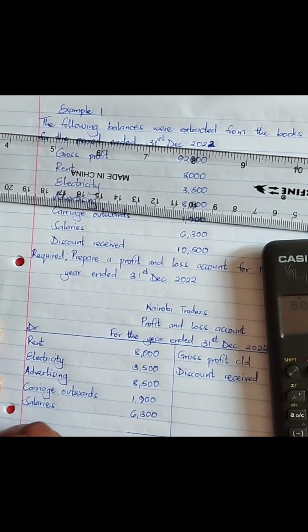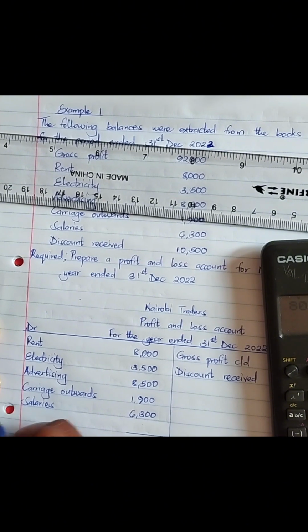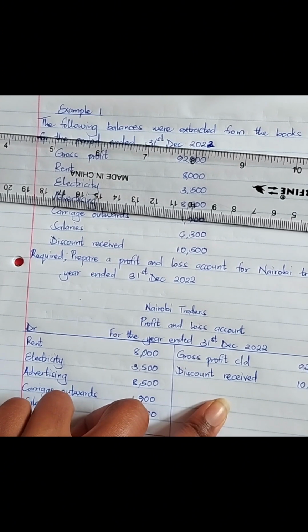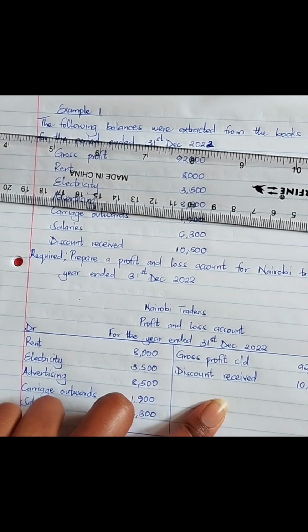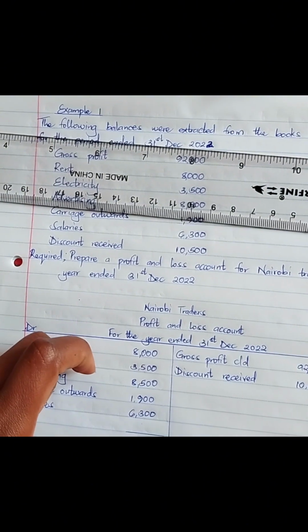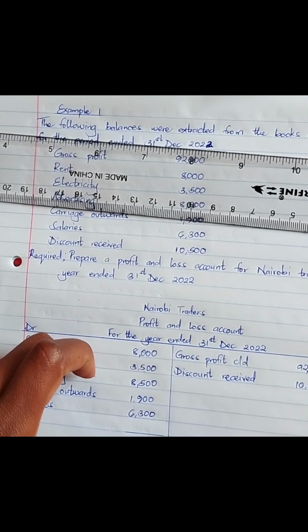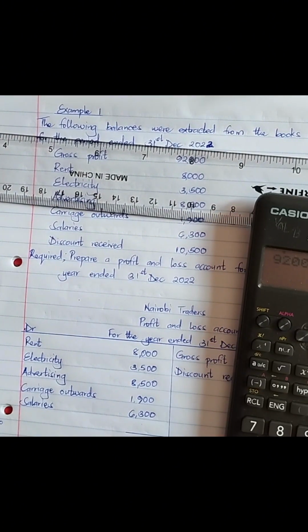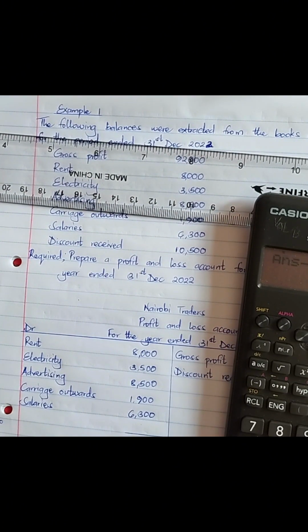We can have it here, the side first, 28,200. Let's total what we have on the credit side. 92,000 plus 10,500 gives you 102,500. We'll use that as our total, 102,500. You remember the 28,200 that we set aside?